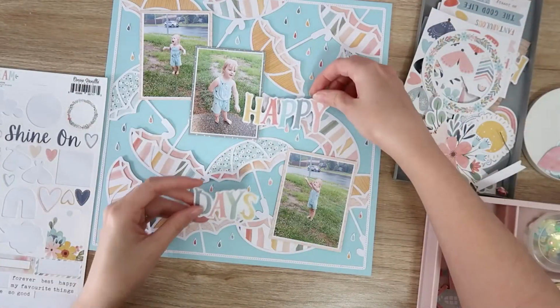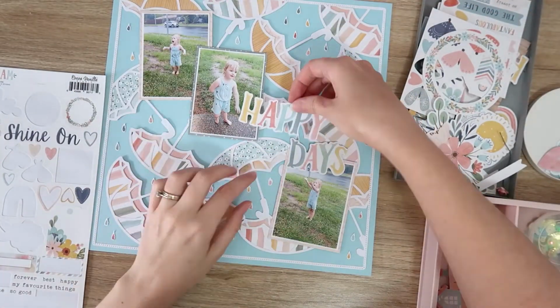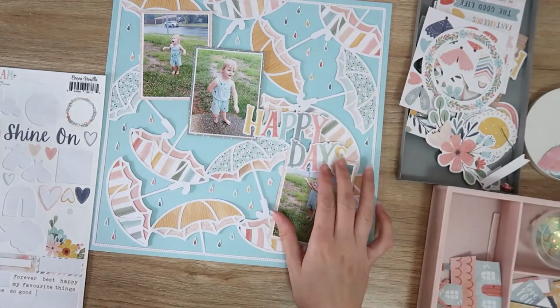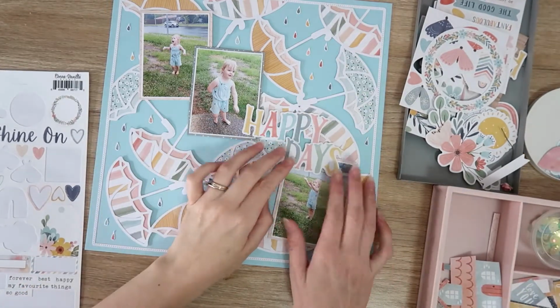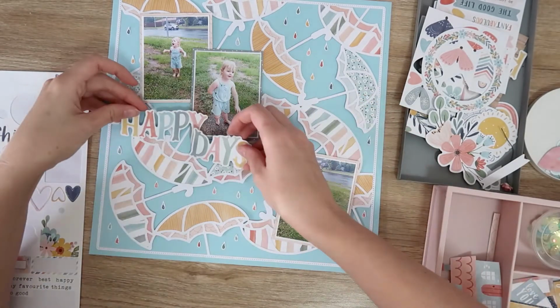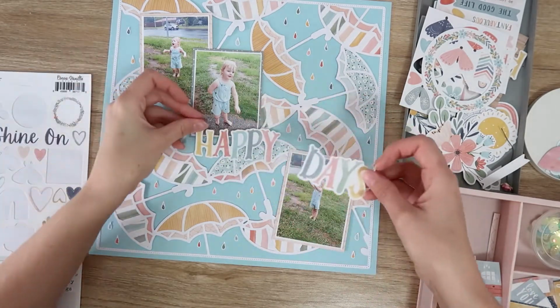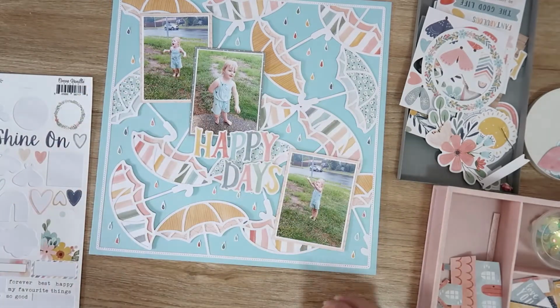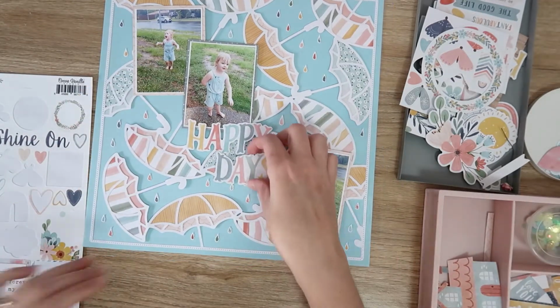Now I'm coming in with my title. I decided to use this Happy Days title from the die cut pack. It's not from the die cut titles, it's from the ephemera pack. And I haven't used one of these titles yet, so I really want to use it on this layout. And she was definitely having a happy day. She loves the rain so much.